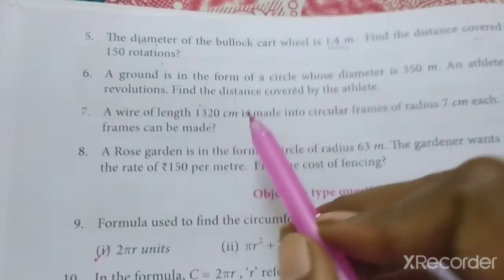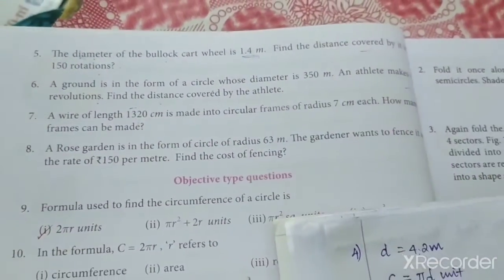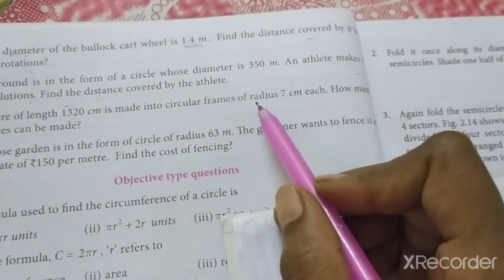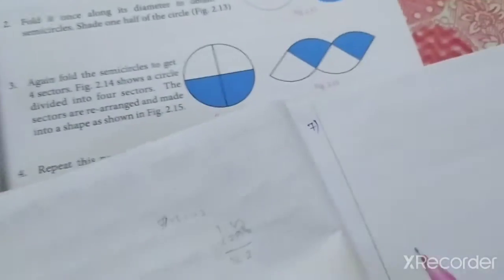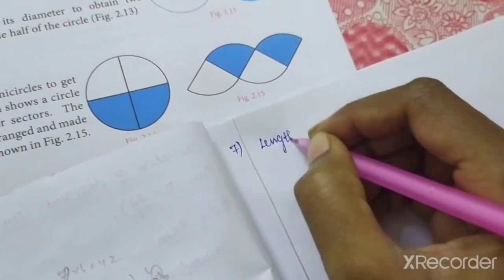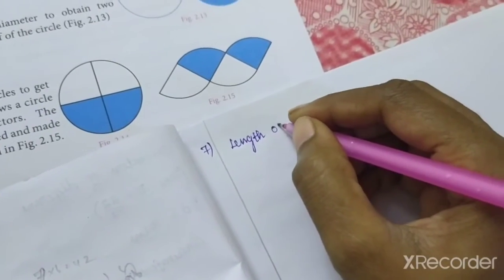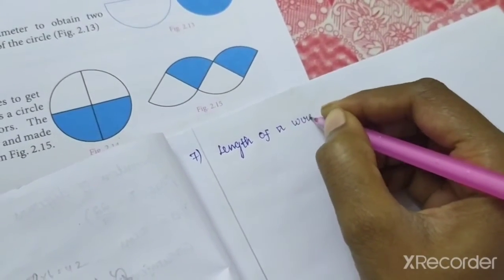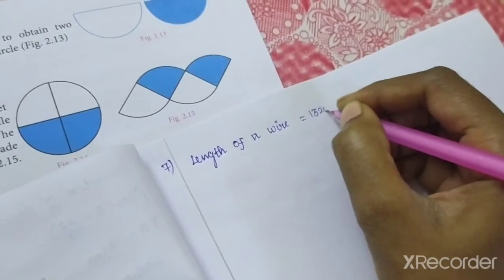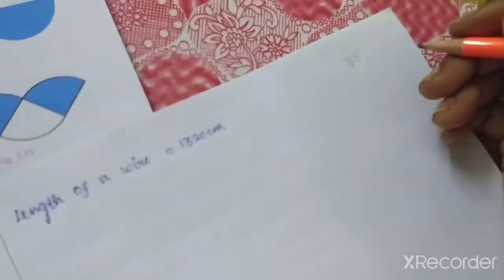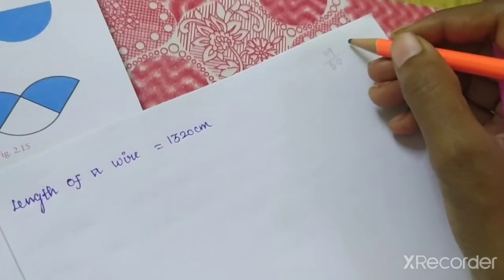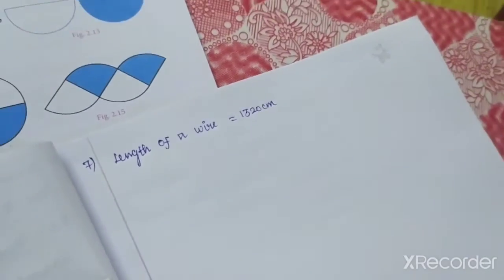Then 7th question. The wire of length 1320 centimeter is made into circular frames. We already know, right? The frames are rotating like this, of whose radius is 7 centimeter each. So how many frames can be found? So what they given? They gave the total length of the wire, equal to 1320 centimeter. So for example, you are getting marks. I am conducting an exam for 50, so how much are you getting? Somebody got 49, somebody got like that, right? That's only they are taking.